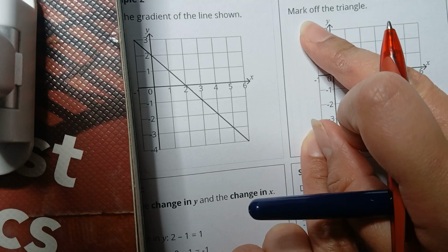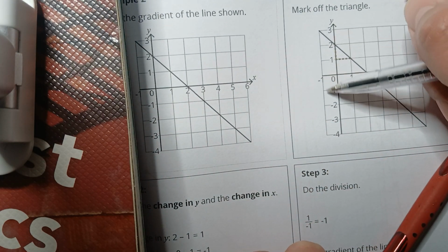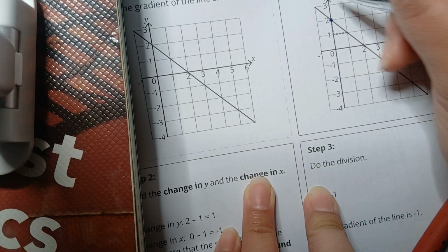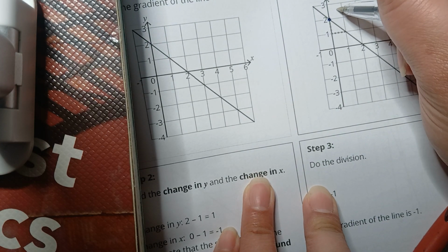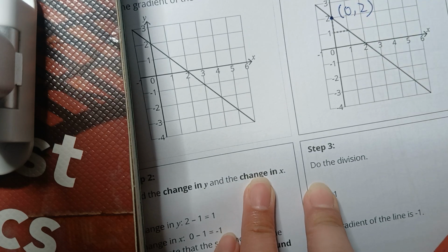So have a look here. The y-intercept is where the straight line crosses the y-axis. We always have a y-axis and an x-axis. So this is where the line crosses the y-axis, and that's where the y-intercept is. So in this case, the y-intercept is (0, 2).